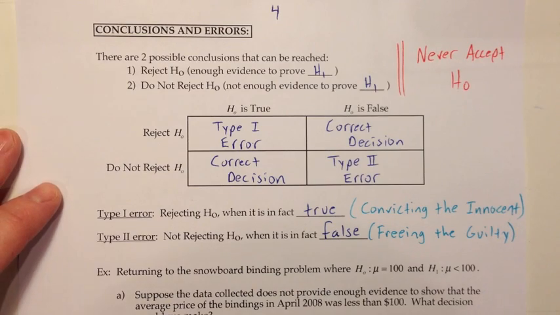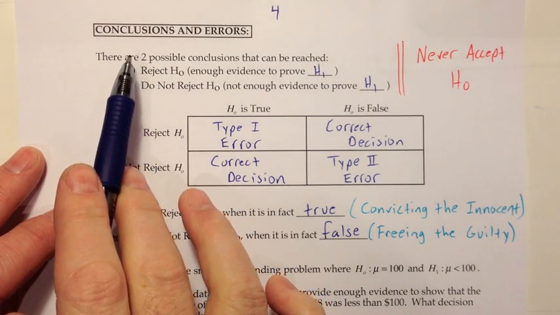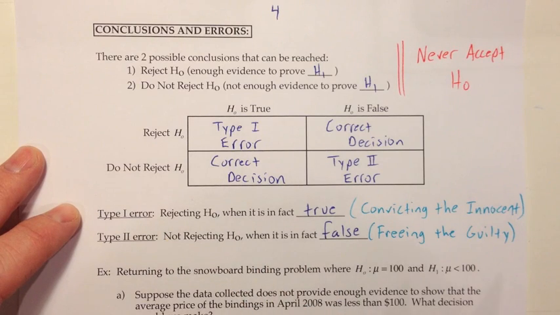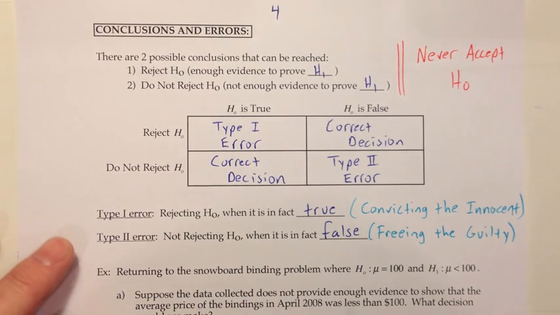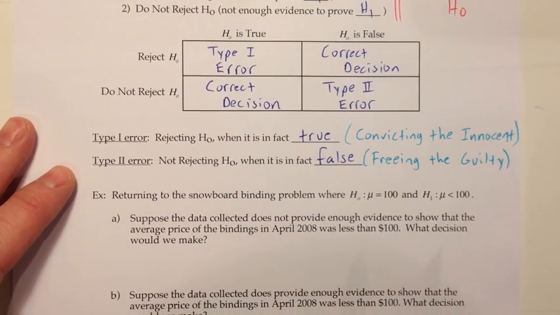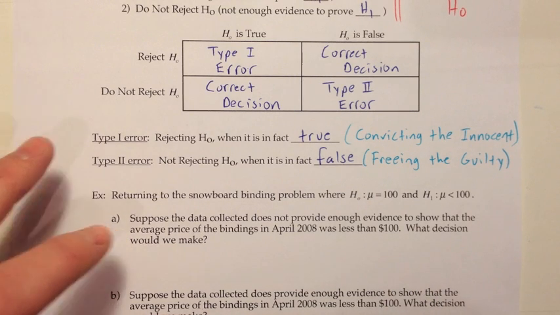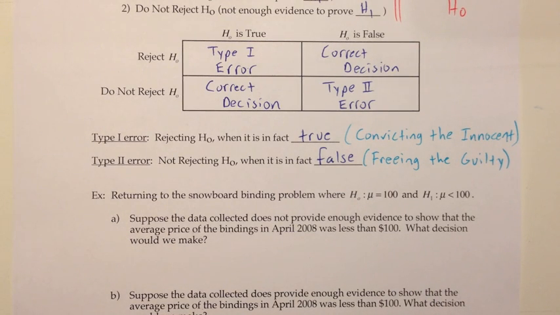Alright, let's go ahead and look at an example that illustrates the different conclusions that we can reach and how that occurs, and then how the possible errors or correct decisions come about. So we're going to return to the snowboard binding problem where we said that our null hypothesis was that H0 was that mu equals $100, and we had an alternative that mu was less than $100. So suppose the data collected does not provide enough evidence to show that the average price of the bindings in April 2008 was less than $100, then what decision would we make?